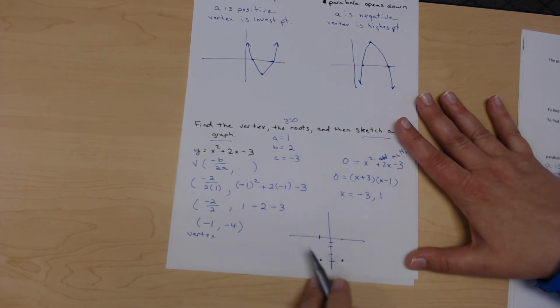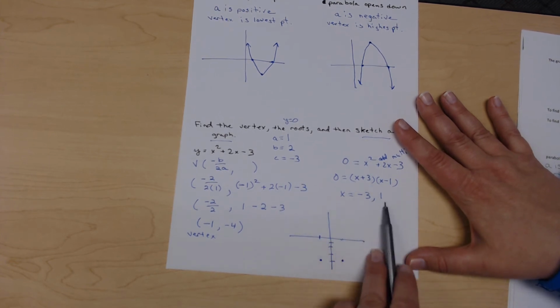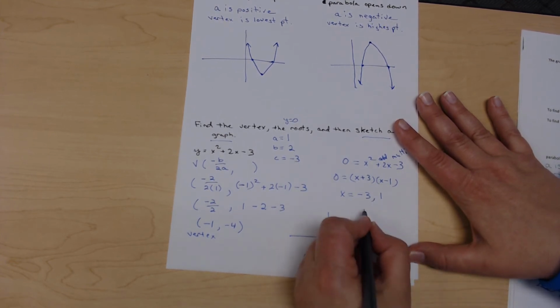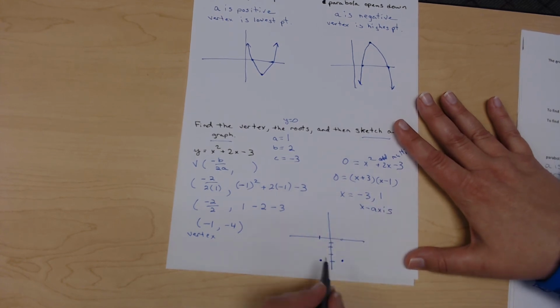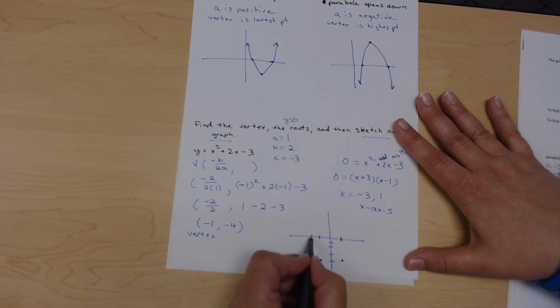And if you don't mark it off, that's okay. We're just kind of sketching anyways. Where do these go? These go on the x-axis. They have to go on the x-axis, okay? So they go to 1 and then negative 3.